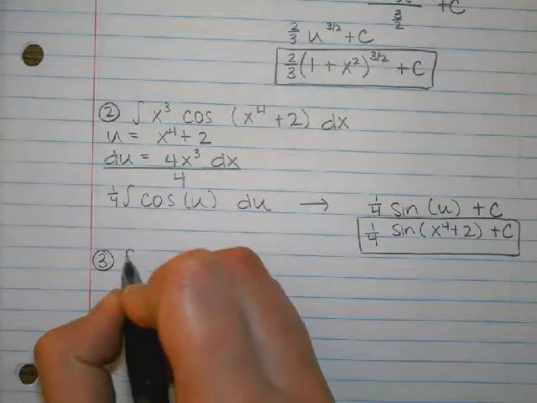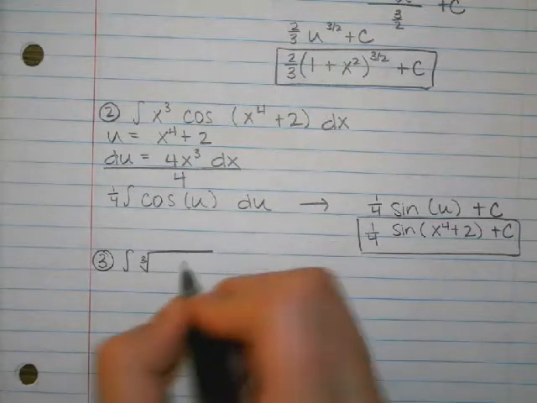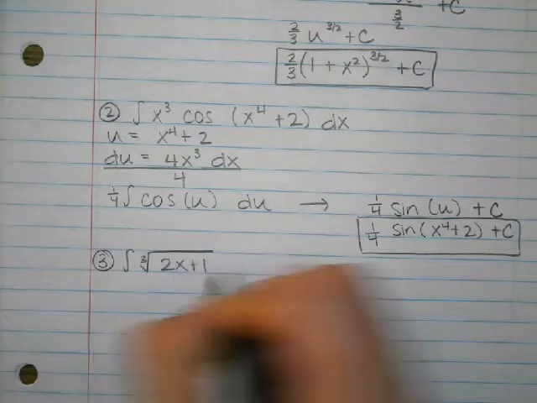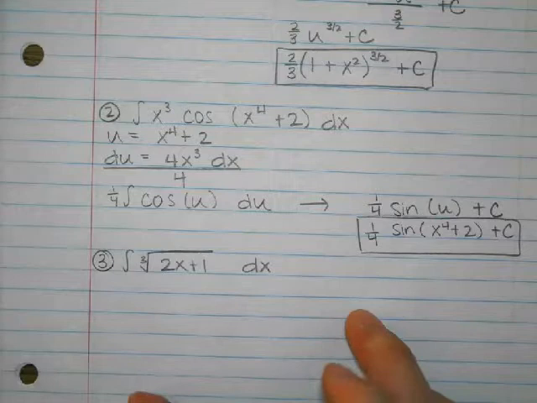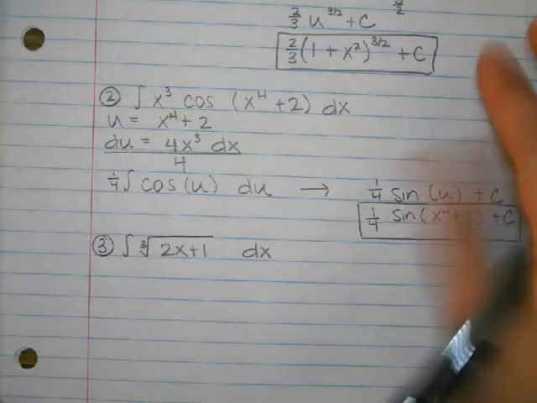Okay, so for this one, we're going to say the 3rd root of 2x plus 1 dx. I want you guys to go ahead and see if you can figure out what u should be, and if you can figure out what the derivative of u is, to see what should have been there. So I want you to figure out what the inside of the function is, and then see what the derivative should be.